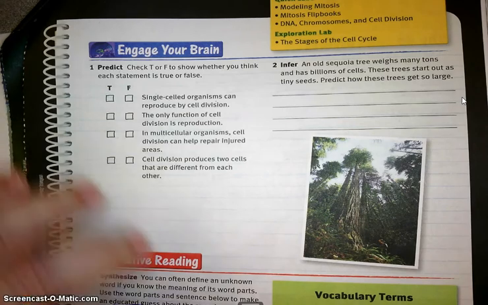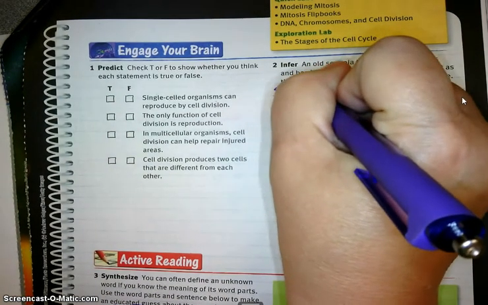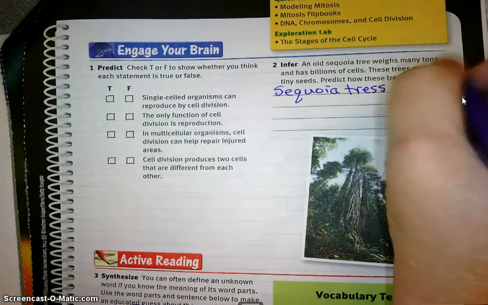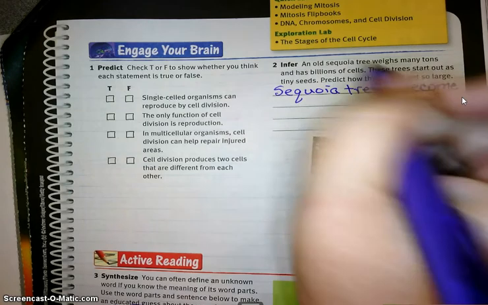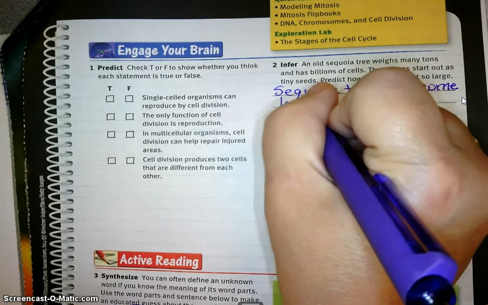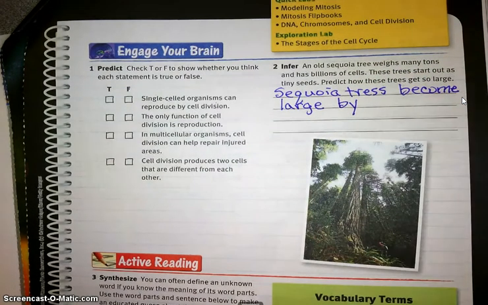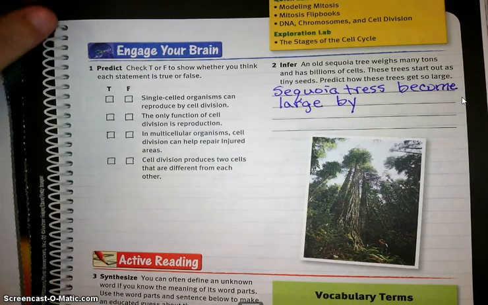So your sentence might start with, sequoia trees become large by or because, and then whatever your answer is. Okay, give you a second to do that. And if you need more time, you could just pause the video.